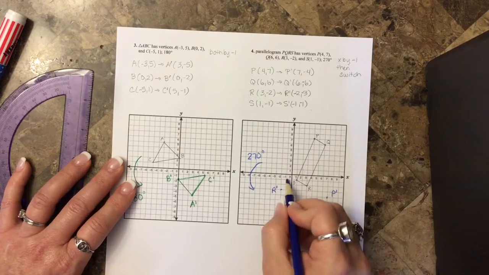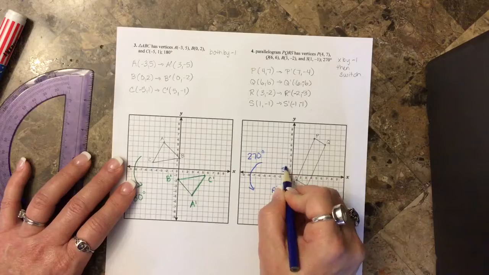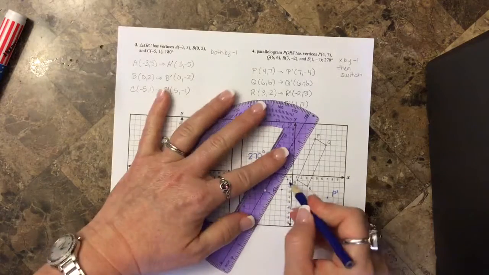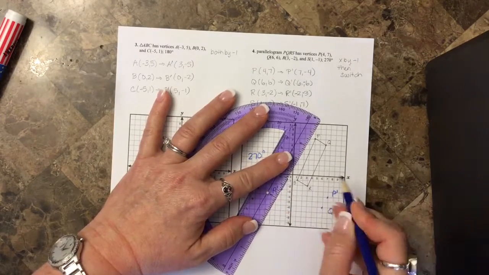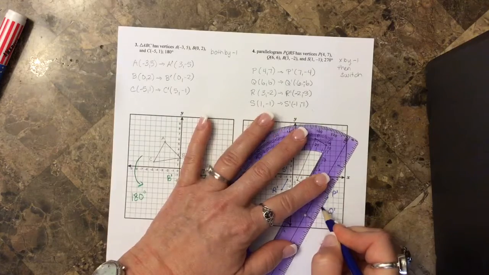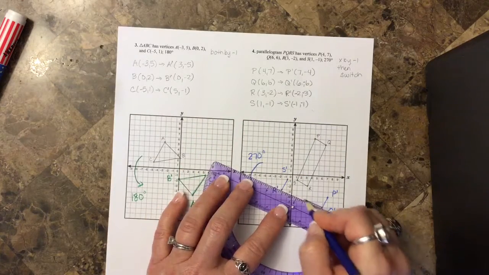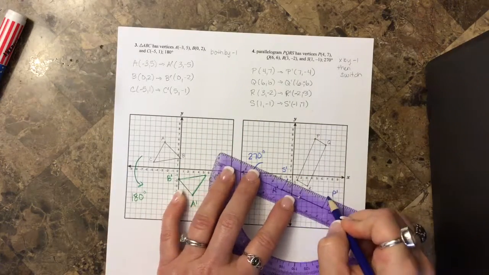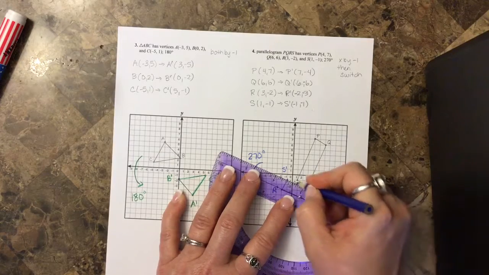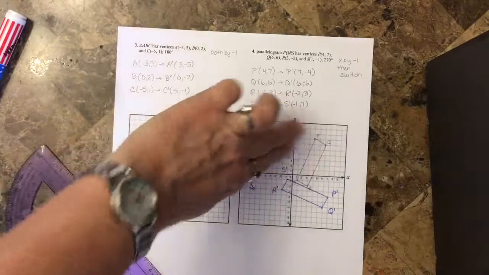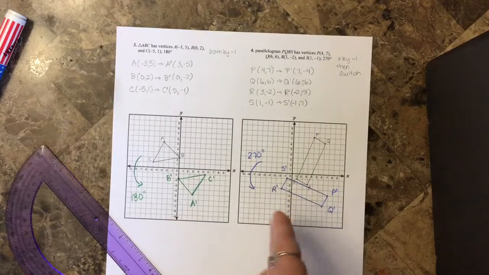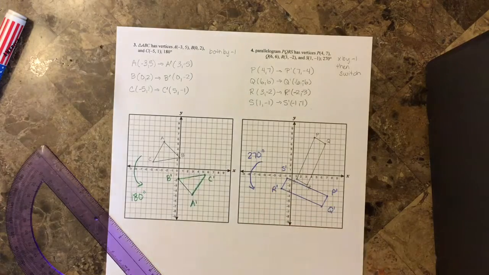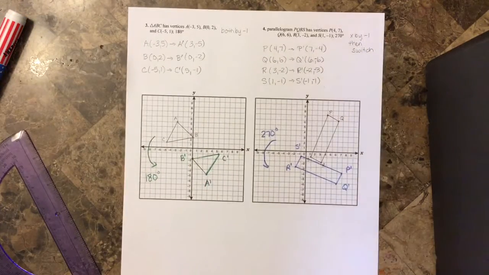And -1, -1 is S prime. And it makes sense that it went here, and then flip back around to here. And that's 270 degrees. Okay?